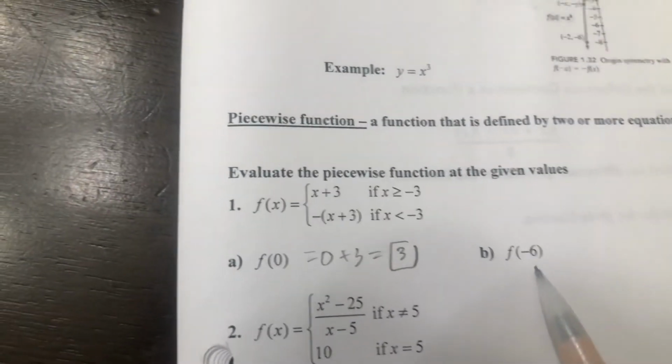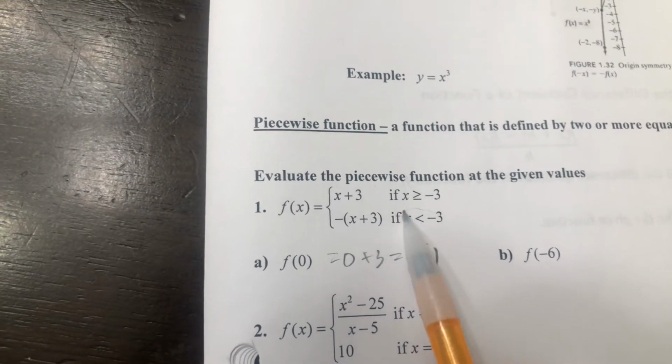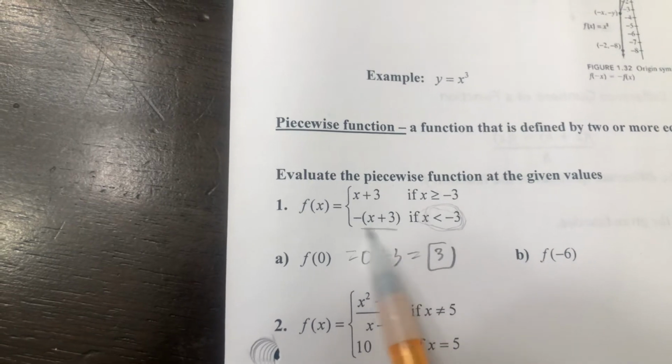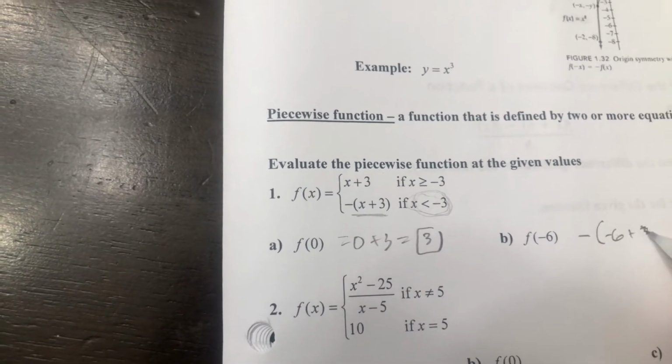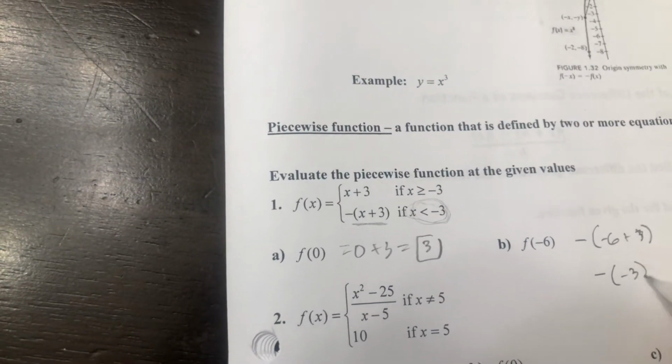If we want to find f of -6, -6 is smaller than -3, so I'm going to plug -6 into this guy. So I'm going to say negative, open parentheses, -6 plus 3. That gives me negative times -3, which is 3.